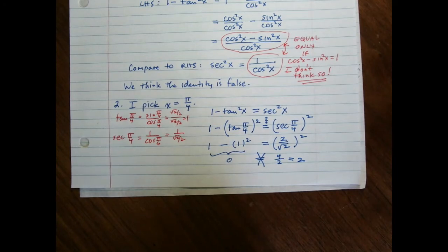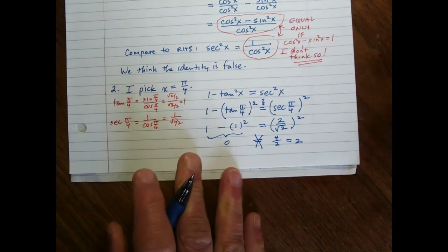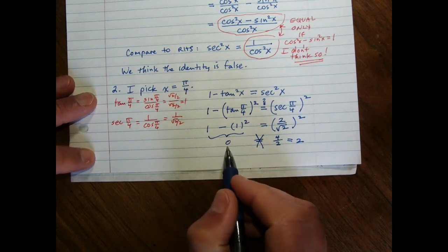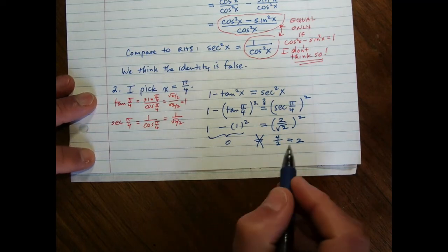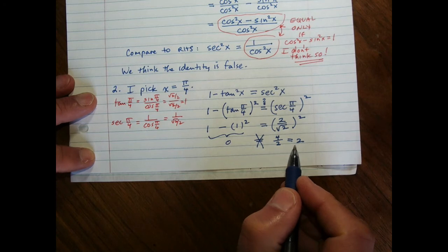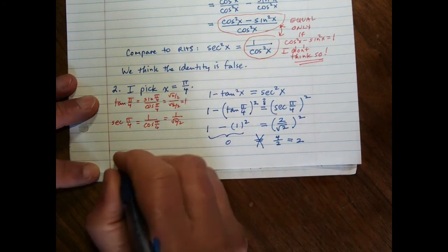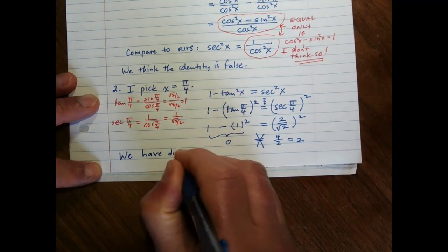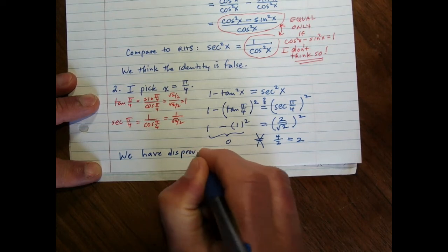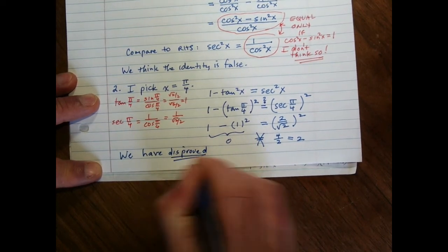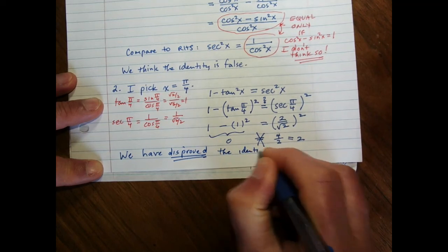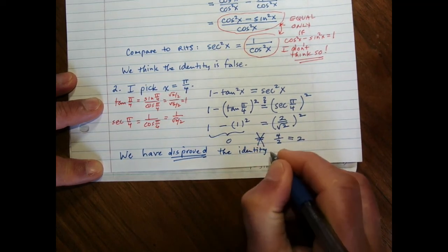And what that means is, because we showed that the left-hand side is different from the right-hand side when we plug in pi over 4, we have disproved the identity. And it's not an identity at all.